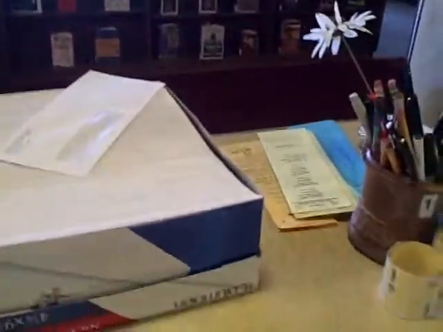So what you want to do is fold them in such a way that the address is going to point out the envelope and it's going to fit nicely in the envelope. So this is an example here. For this, it's folded so that the address points right out the window of the envelope, and it's going to close fairly nicely here.